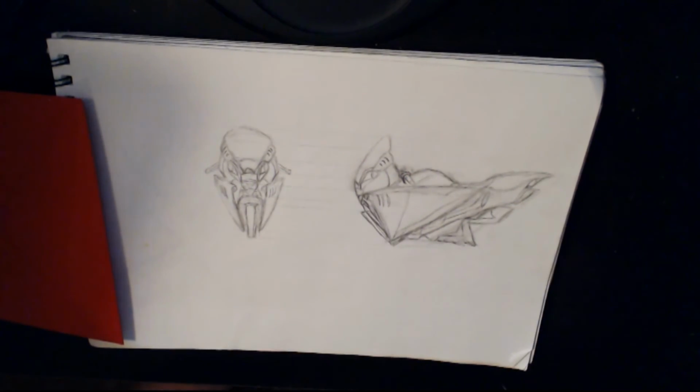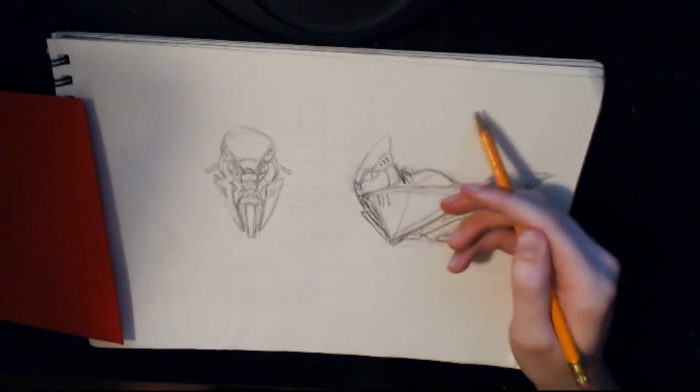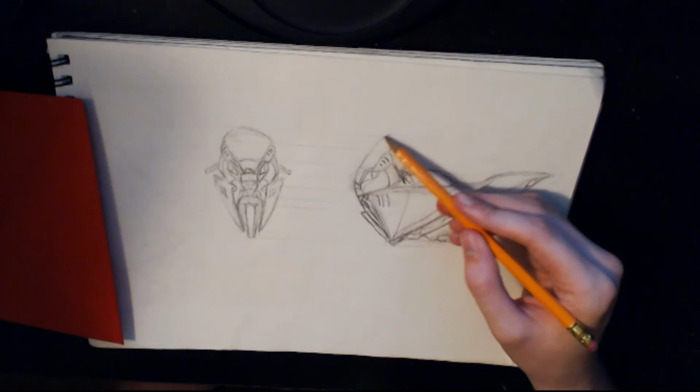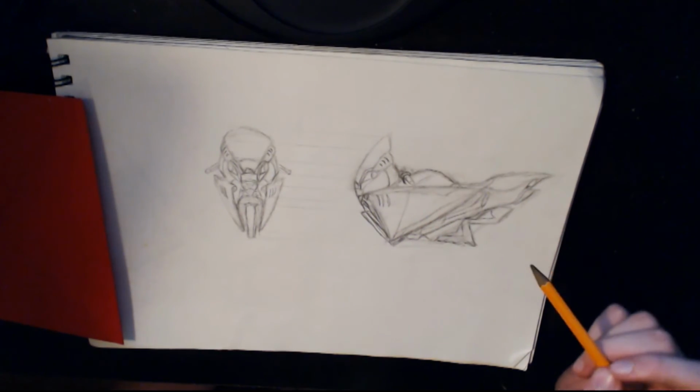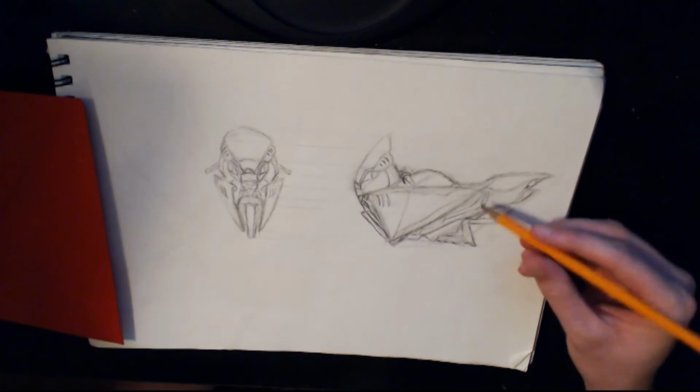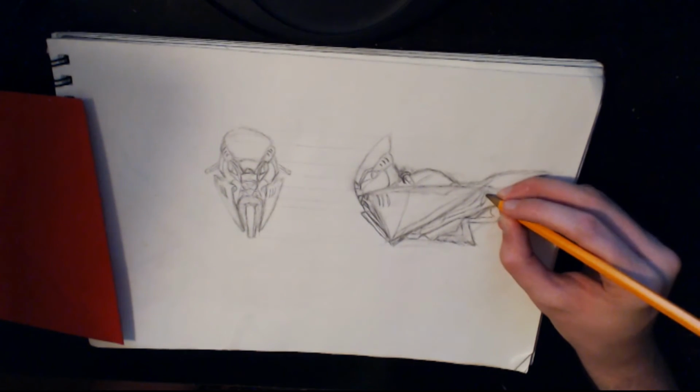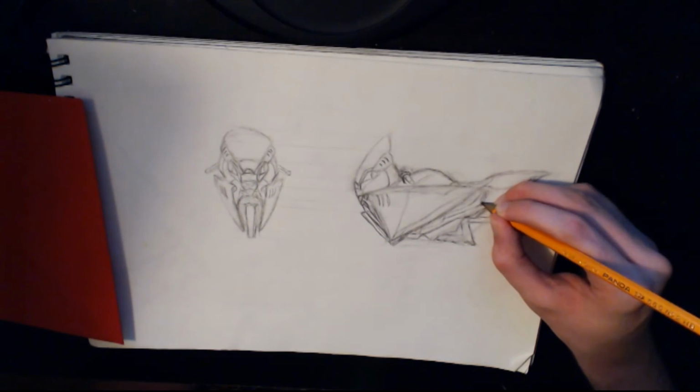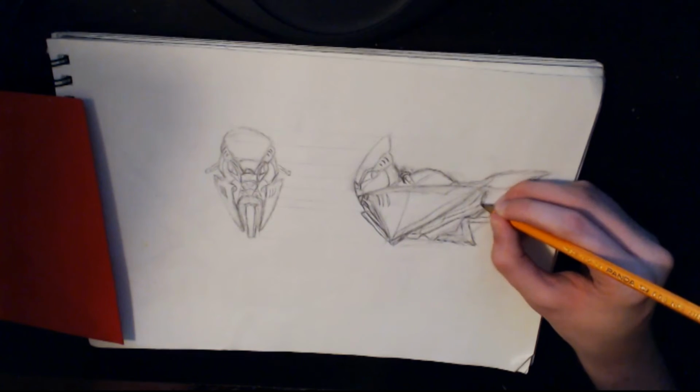I like that. It kind of looks almost like, what's one of those birds with the little feather things? It kind of looks like that, but not really. It's really fascinating. Wow, this is cool.